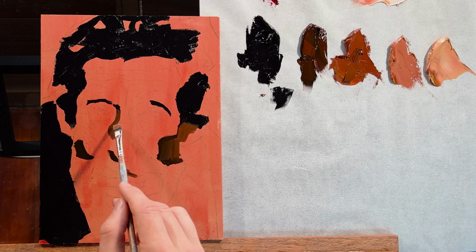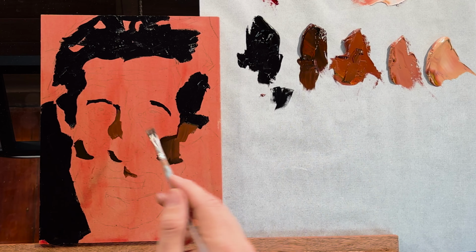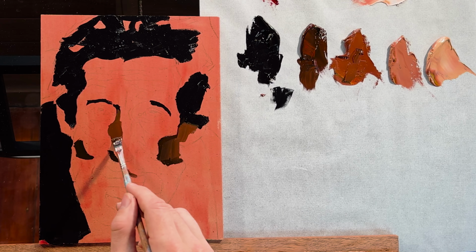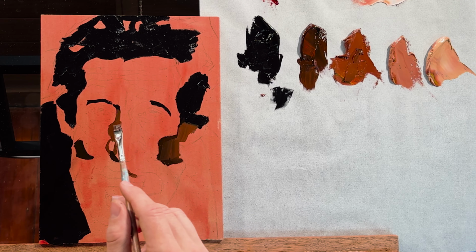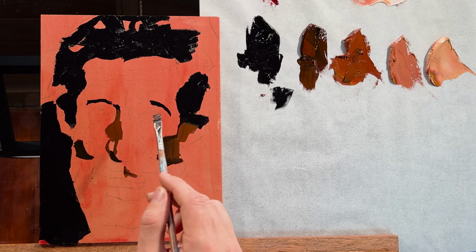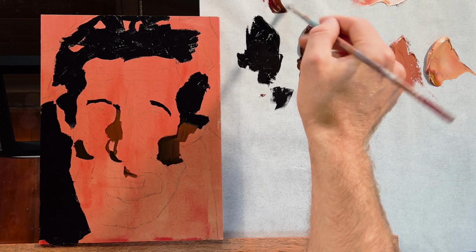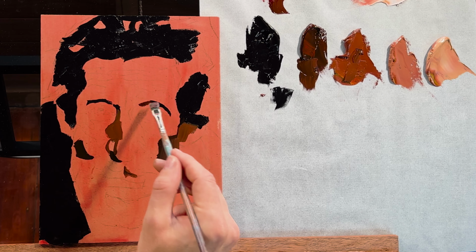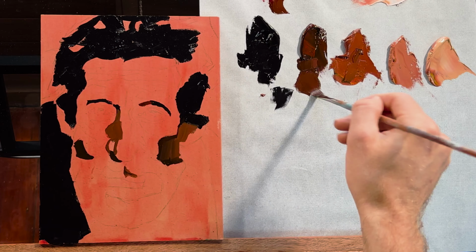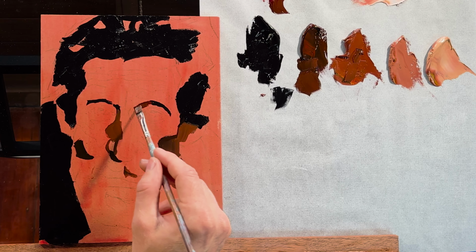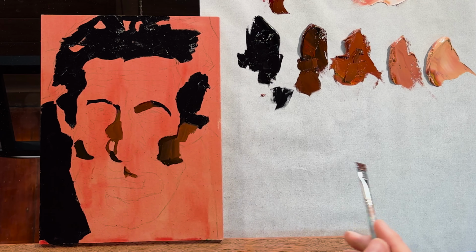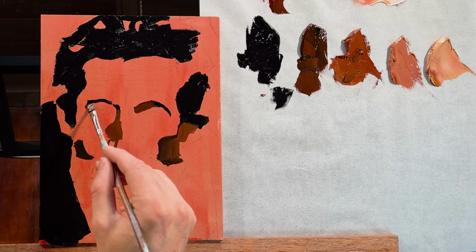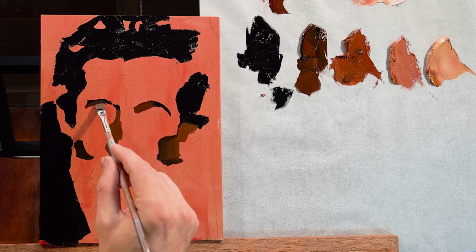structure of a form. You see, right now I'm avoiding trying to do some of the details of the eyes and some of the details in this face, because really at this point I need to be thinking about the large masses. Where are the large areas of shadow? And then eventually I'm going to start working towards the larger areas of light.